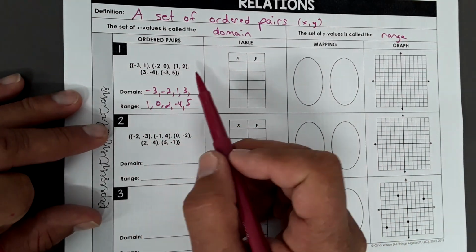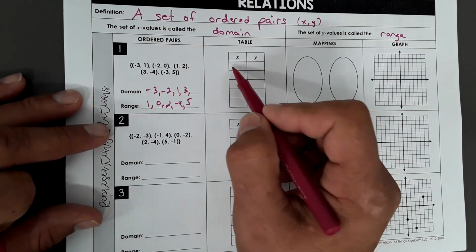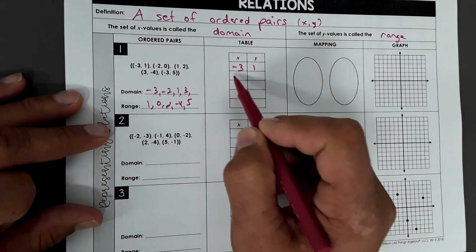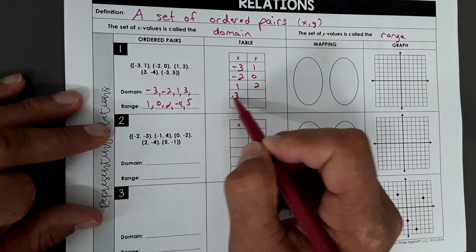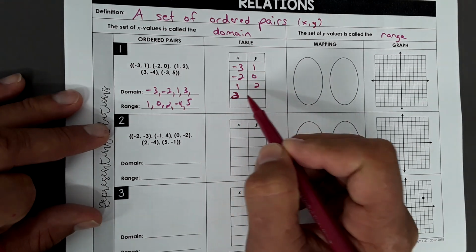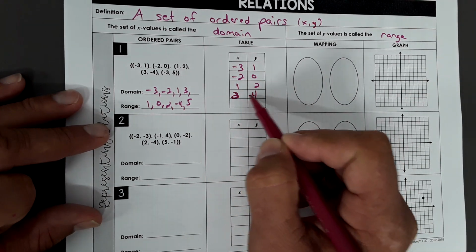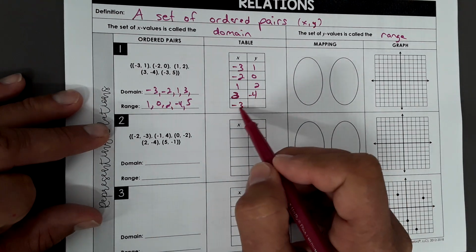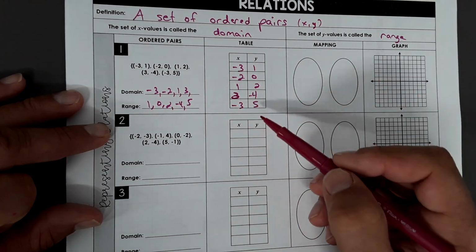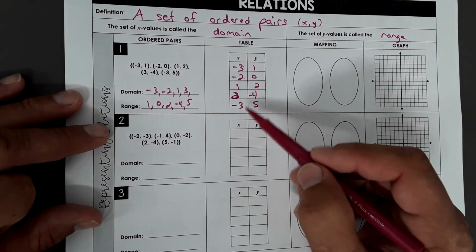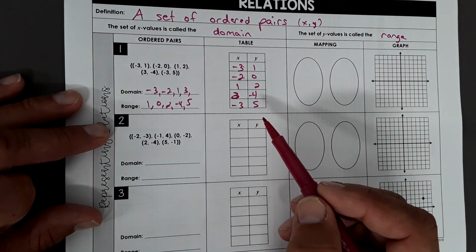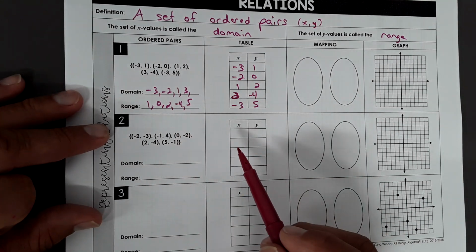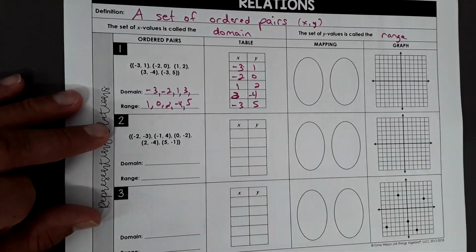If I wanted to list these ordered pairs in a table, this one's pretty easy. You guys have been doing this for a long time. You just list each ordered pair individually. Now, if you're listing ordered pairs, if a number shows up twice, you have to list it. You have to list each individual ordered pair. But if you're just asking the domain and range, then you don't have to repeat a number.